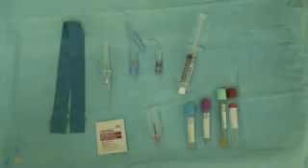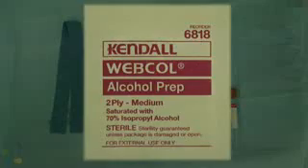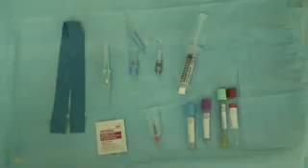Before starting your IV, collect all the supplies you will need. This will include the needle and catheter, a tourniquet, a saline lock and saline flush, antiseptic swab, blood transfer device, and blood tubes.